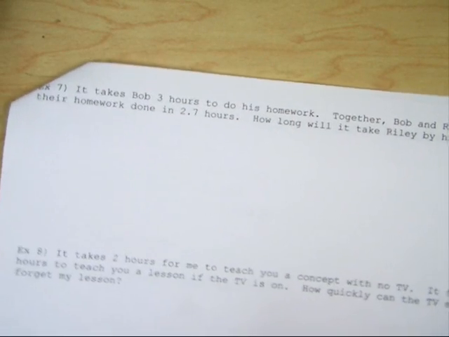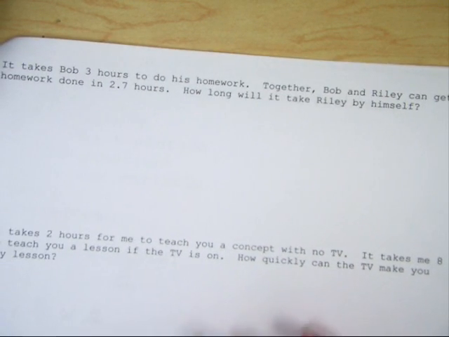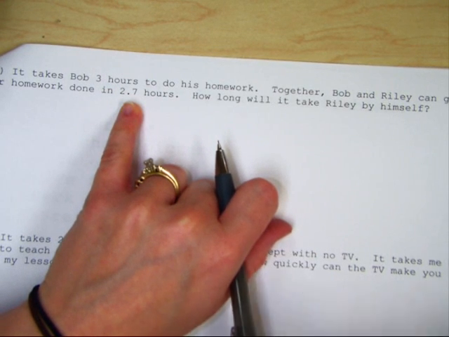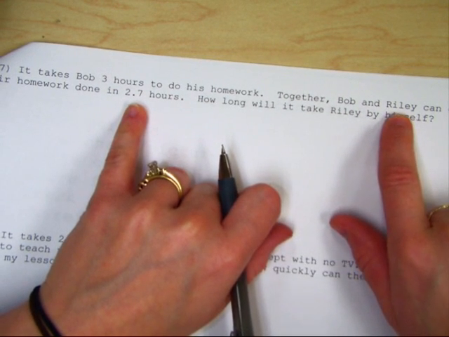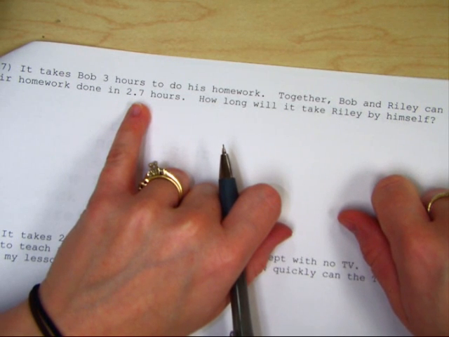It takes Bob 3 hours to do his homework. Together, Bob and Riley can get their homework done in 2.7 hours. So you can see it's just a little bit shorter than 3. So obviously, Bob's a lot faster than Riley. Riley doesn't help him out too much. How long will it take Riley all by himself?